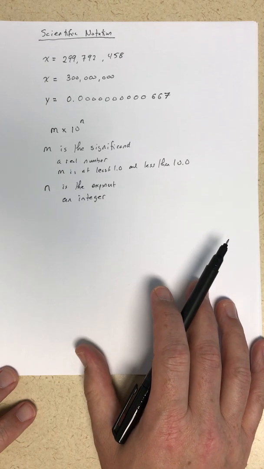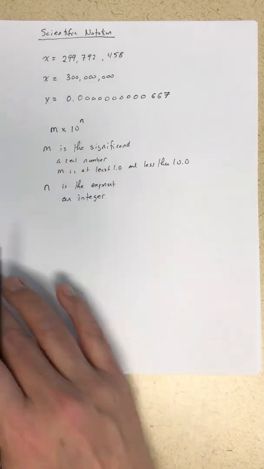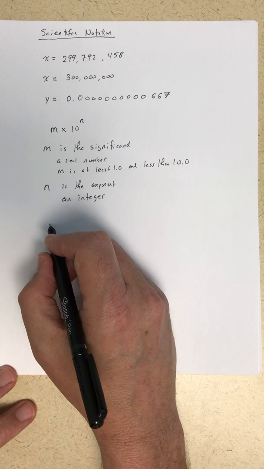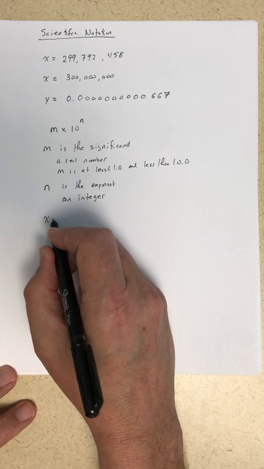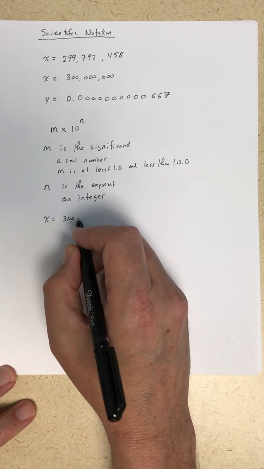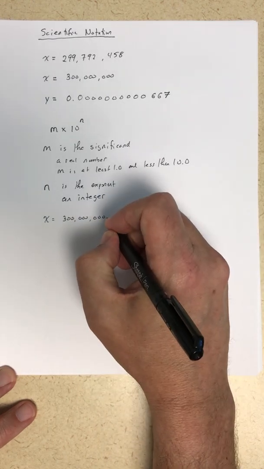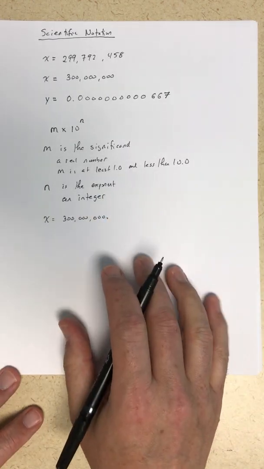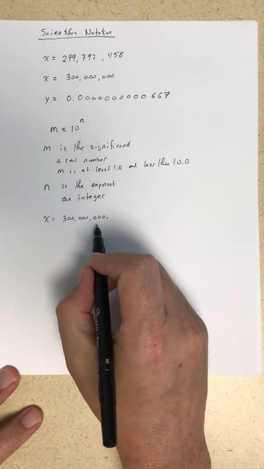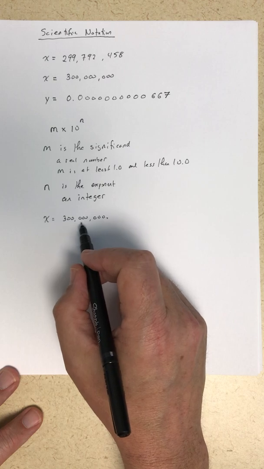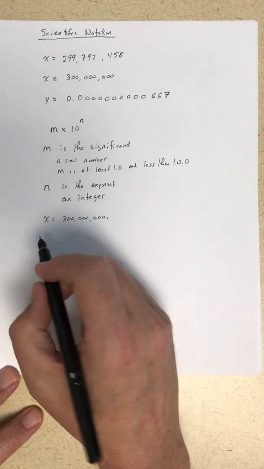All right, so let's go back and convert our x and y into scientific notation. There's our decimal point. So how many powers of 10 do we have? 1, 2, 3, 4, 5, 6, 7, 8.